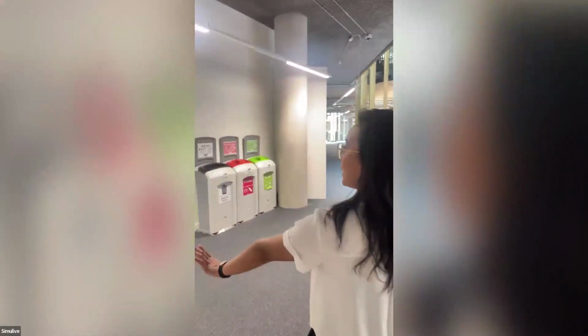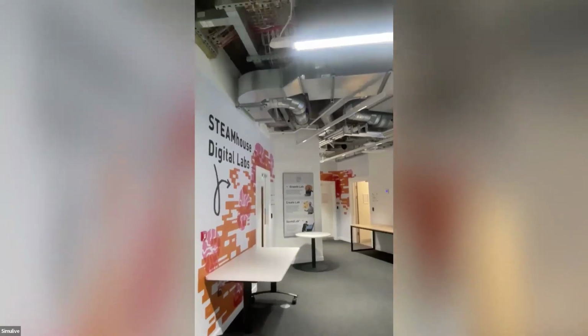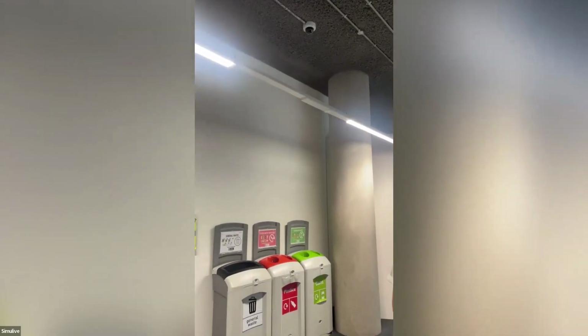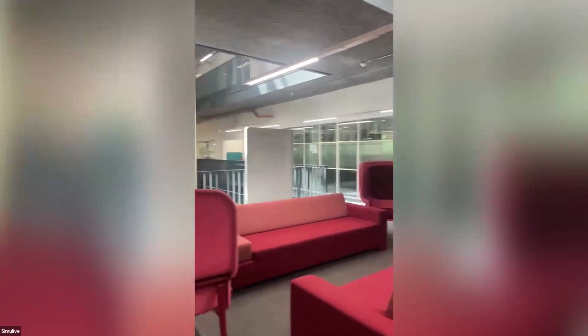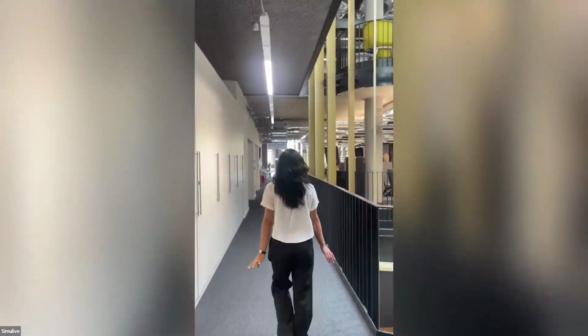So on our left here, these are where the digital labs are at. So we have the growth, create and sound lab in that corner. We have this massive space for us students to do some collaborative work and hang out. Such a very open, spacious space.